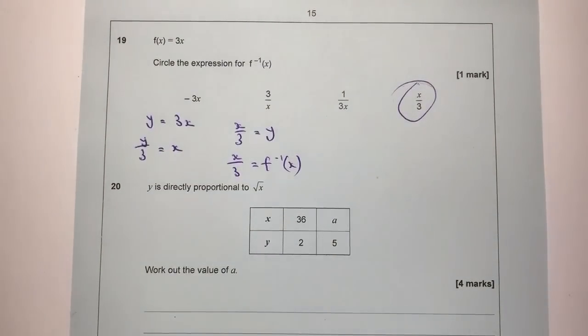So you might need to have a look at the playlist on working with inverse functions in order to go through that particular method. Again, I'm aware there are other methods that people do use, but that is a good way of doing it if you're able to follow that, and do have a look at the other examples. Okay, so let's move on to question number 20.